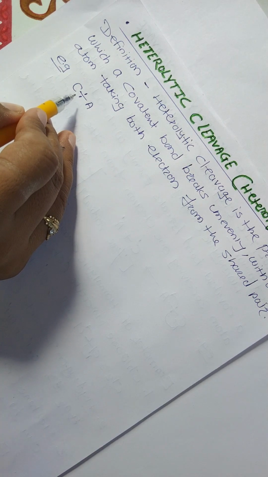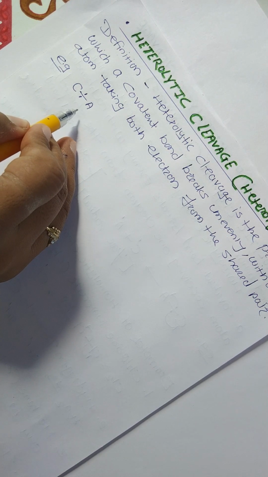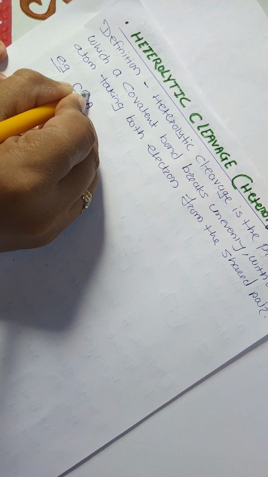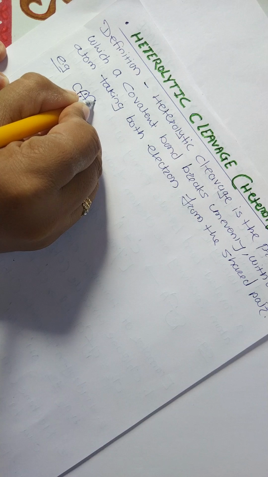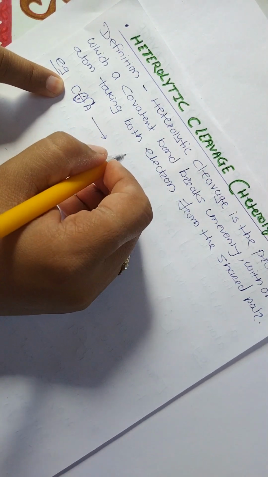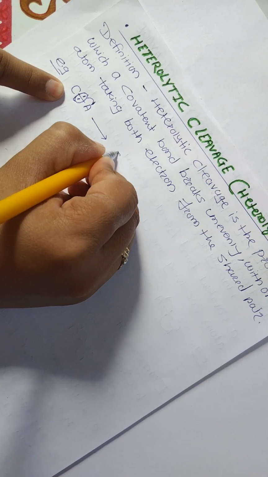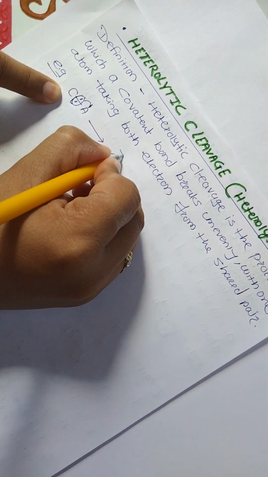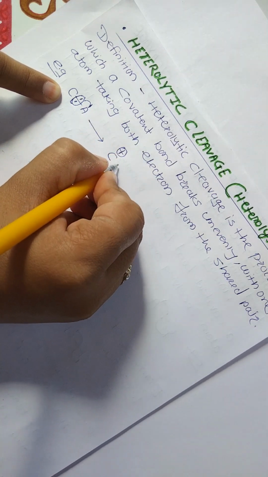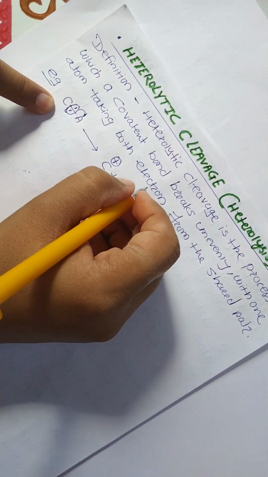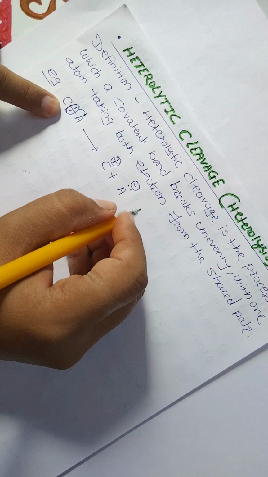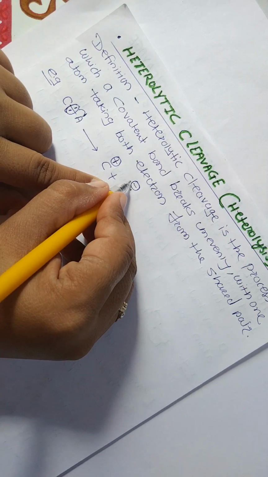For example, these are the two atoms. Okay, ये दो atoms है C and A, और whenever these two electrons are taken by A, C के पास अभी कोई भी इलेक्ट्रॉन नहीं बचा है. So that is why C is getting plus charge and A is getting two electrons. That is why it has the negative charge.